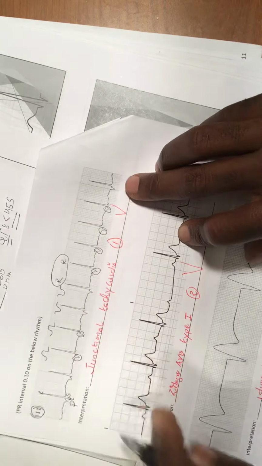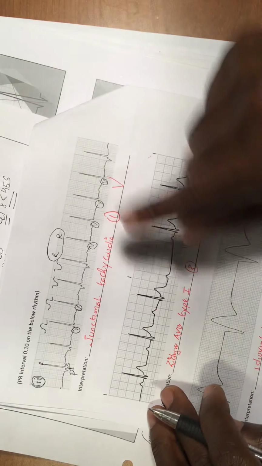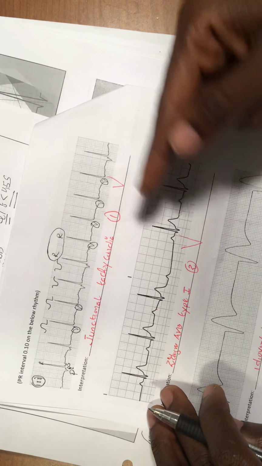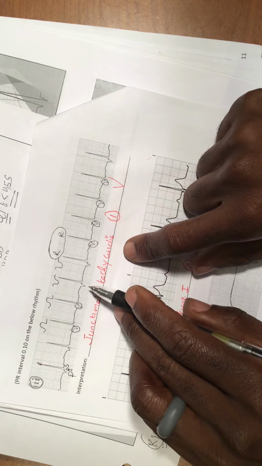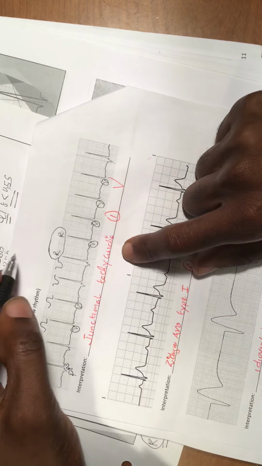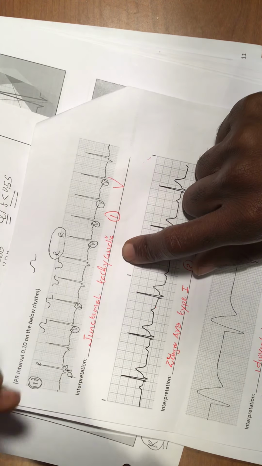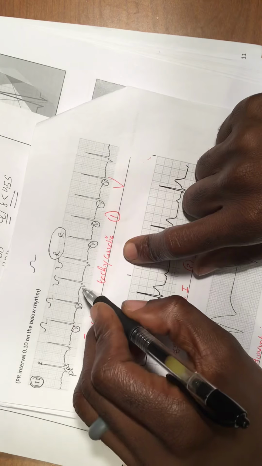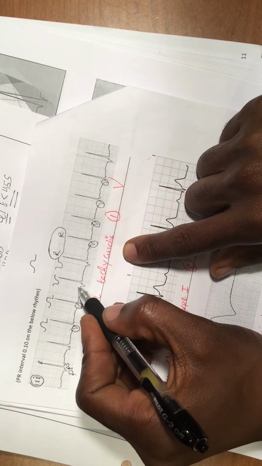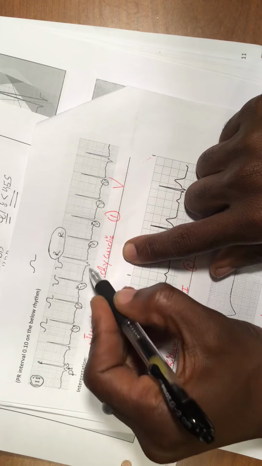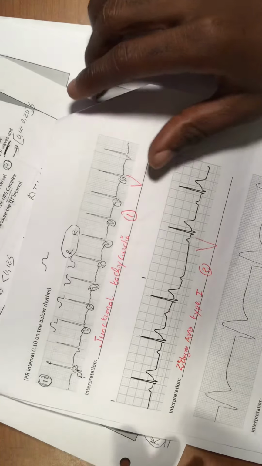So we might have some cases where you have your P wave inverted, and you remember what I said about the P wave. The P wave will always be upright, like in lead 2, and you're going to have your P wave before the QRS. So again, P wave inverted, and you have the R to R interval really short.